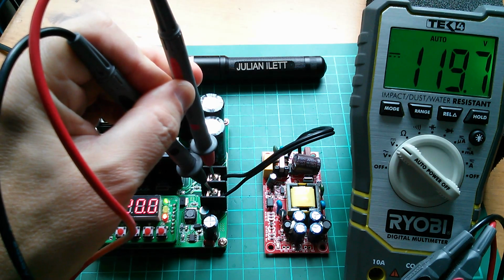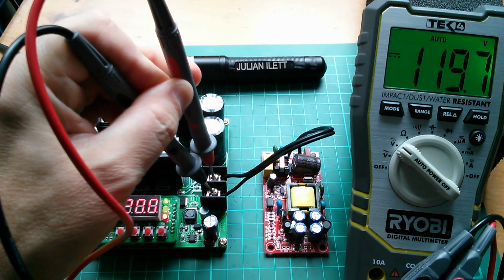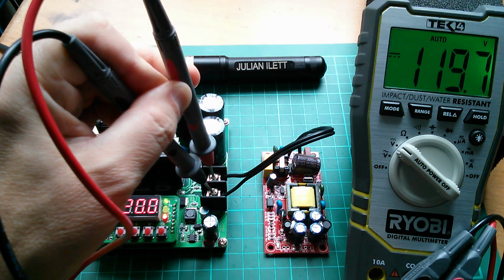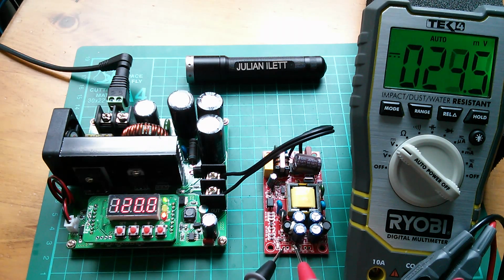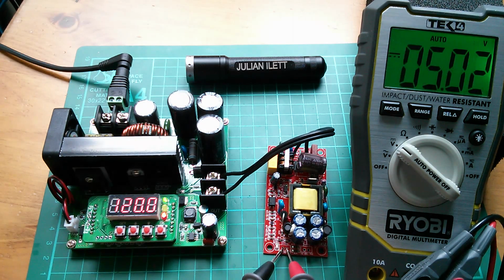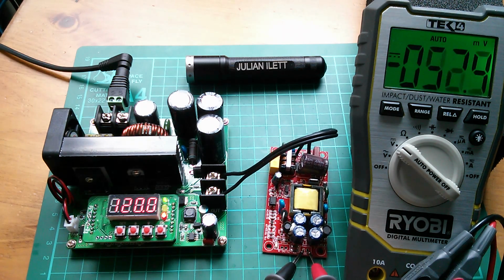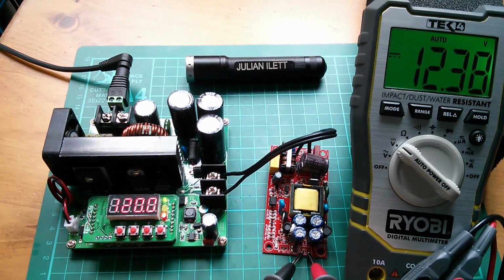Yep, 119.8 volts coming out of the boost converter. Now, what have we got coming out of the little power supply? Anything or nothing? Yes, we do have 5 volts there. What do we have here? And we do have 12.3.